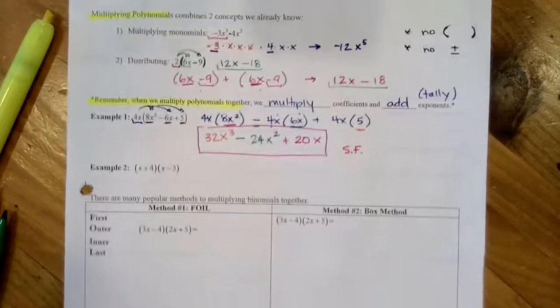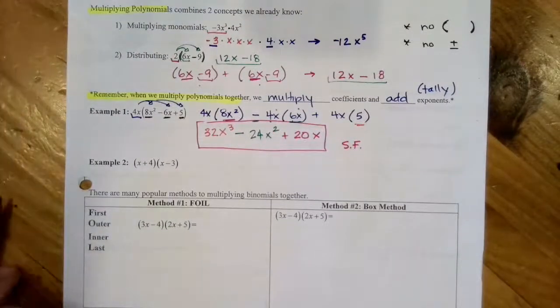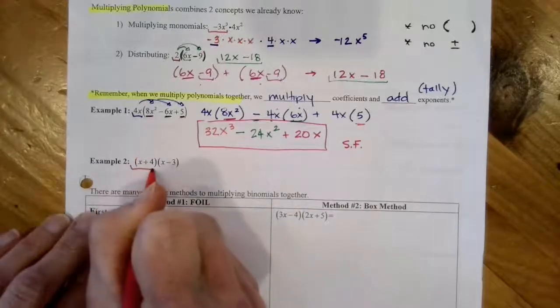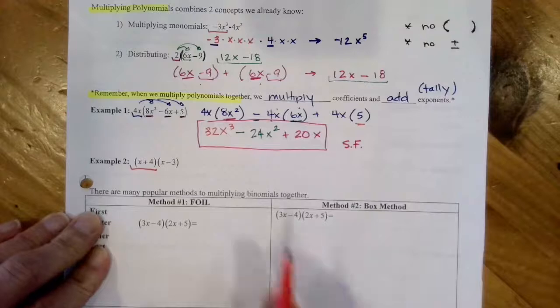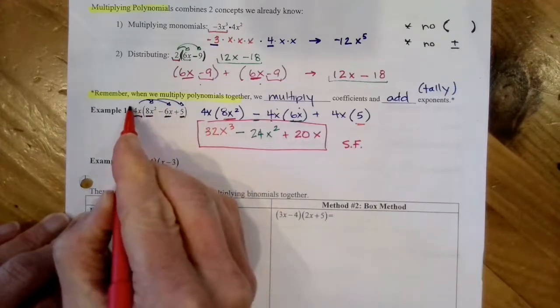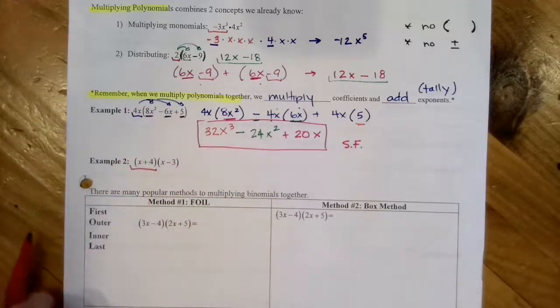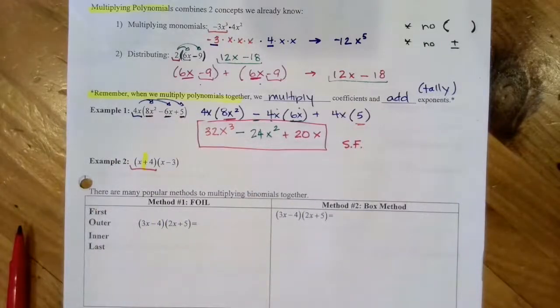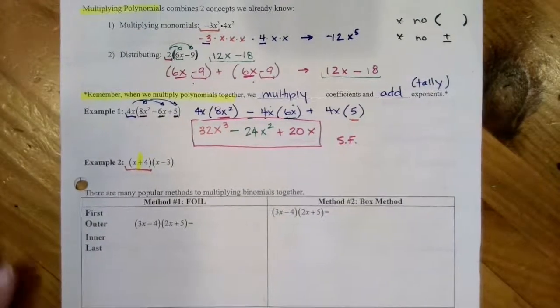So our next example is going to be when I have a binomial here. Here I have a binomial, and then check it out. Up here I only have a monomial. So this addition sign in that one factor is what's going to change everything for us.